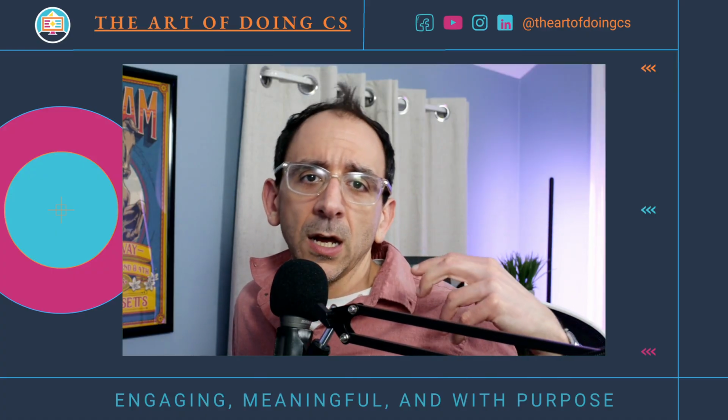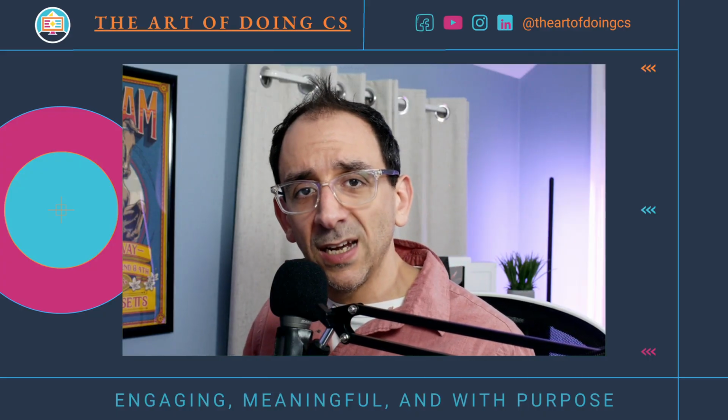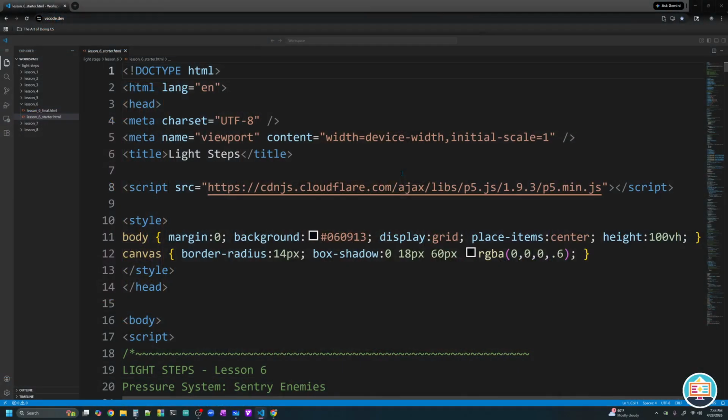We'll call them like little sentries. So they will just scan going back and forth on the platform. And if we hit one, it's going to reset our sequence for us. So let's head to the computer screen and let's dive right into building out this enemy system.